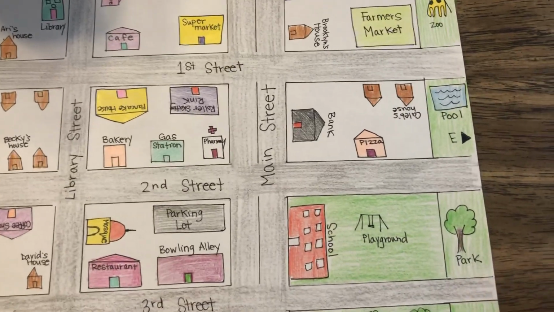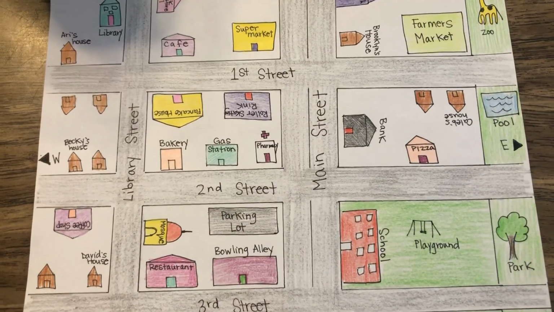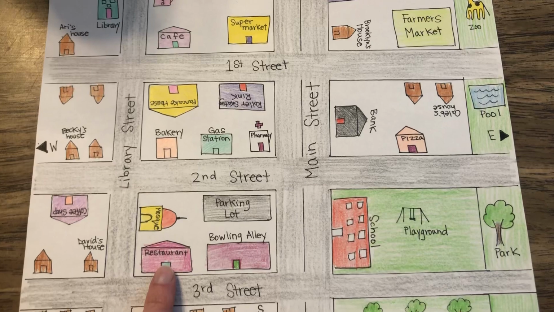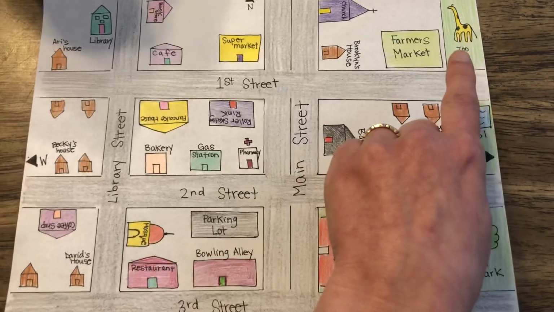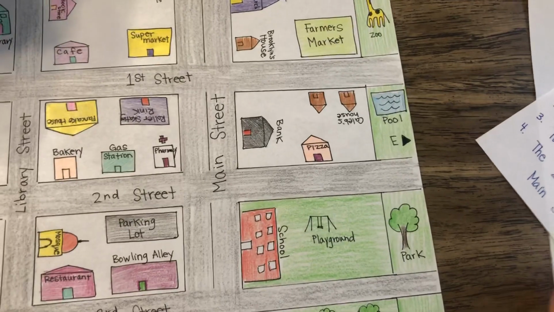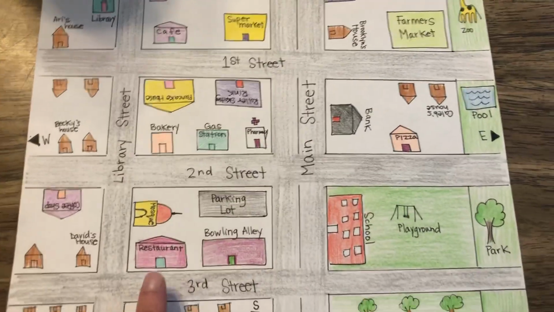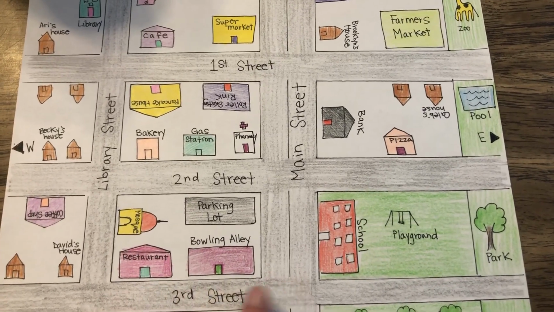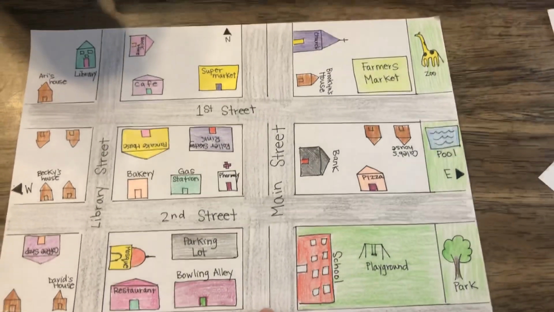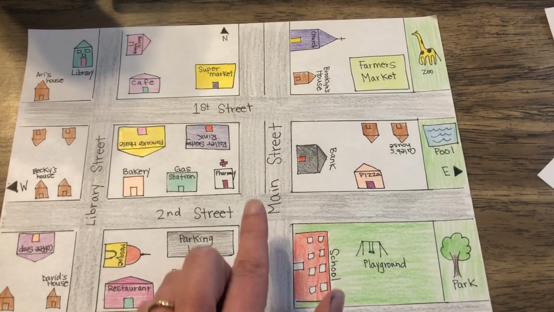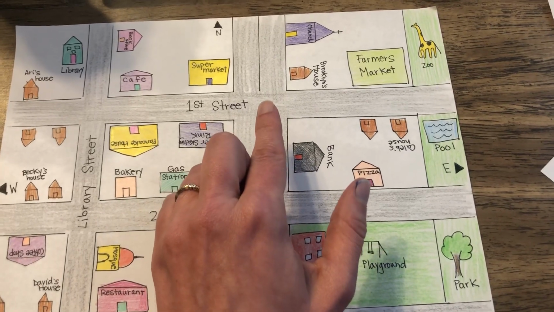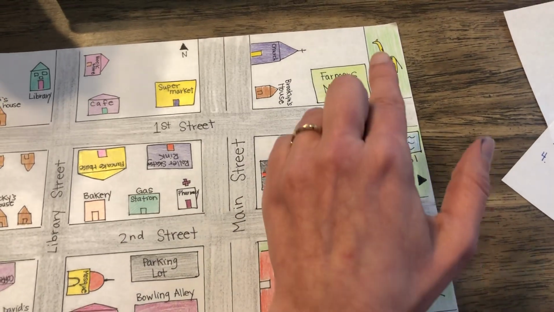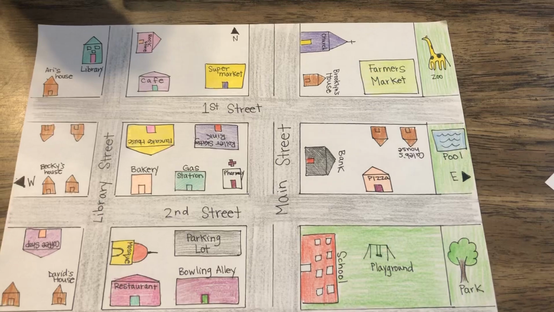Cool, let's try another one. Let's say that I wanted to go from the restaurant. My family and I just finished eating, and we want to spend the day up at the zoo. Ooh, that's far, but I don't think it's too far for us to walk, so let's take a look at what we would do. Well, we'd leave the restaurant, and then we would head east on 3rd Street. Then we would head north on Main Street. We would turn east on 1st Street. And the zoo is on the north side of the street.